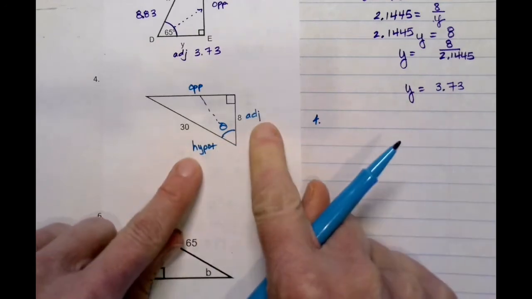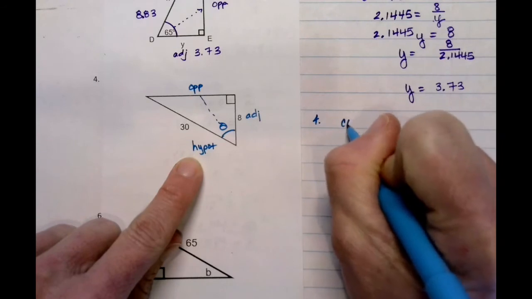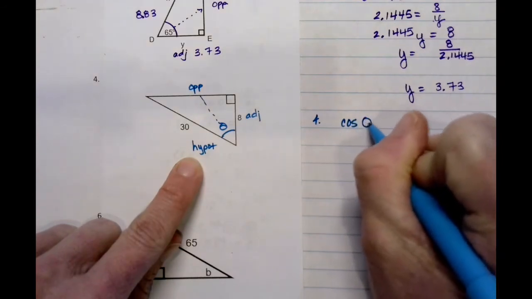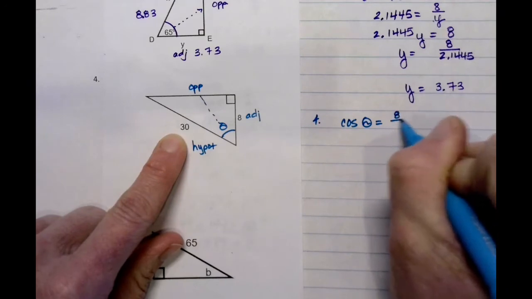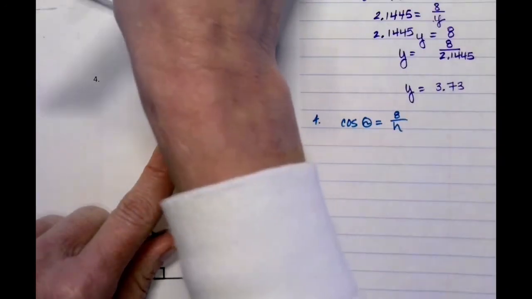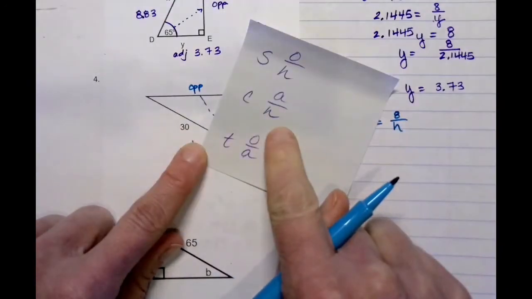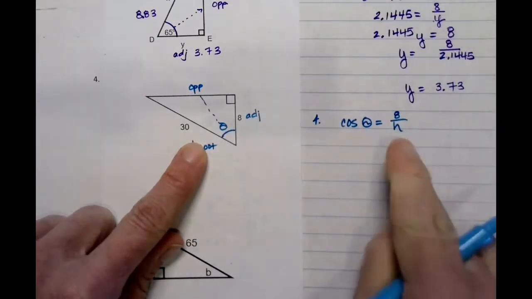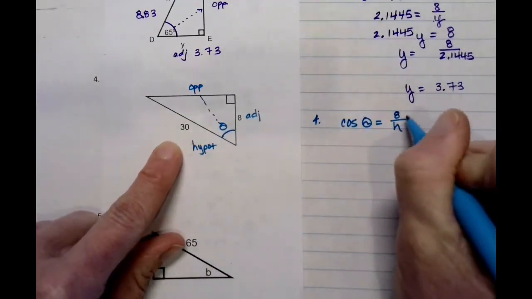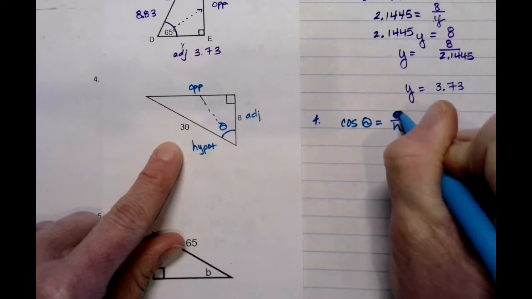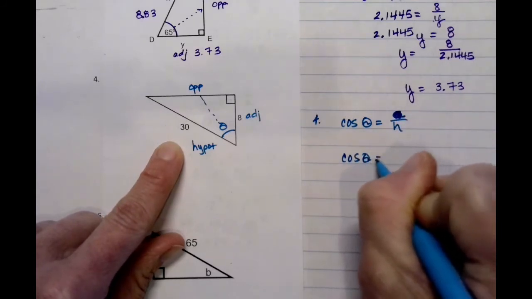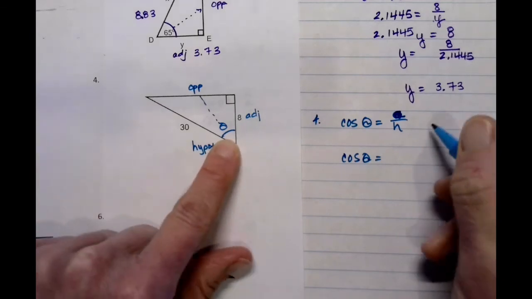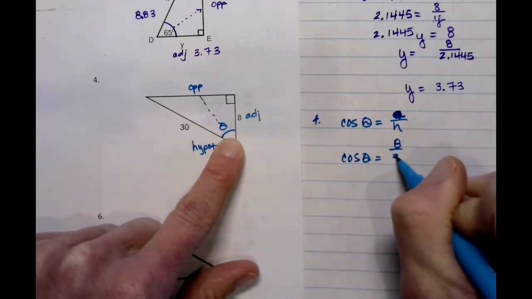I have my adjacent and my hypotenuse, so the cosine of my angle theta is going to be equal to my adjacent divided by my hypotenuse. That's this relationship here. All right? So my hypotenuse, I know, well, I can put that cosine, adjacent over hypotenuse. Okay, so my cosine of my theta is going to be equal to 8 divided by 30.